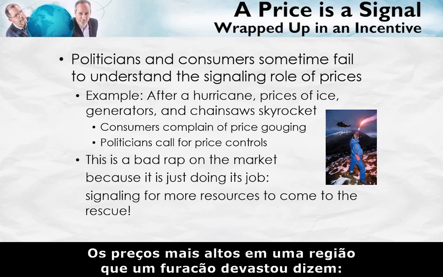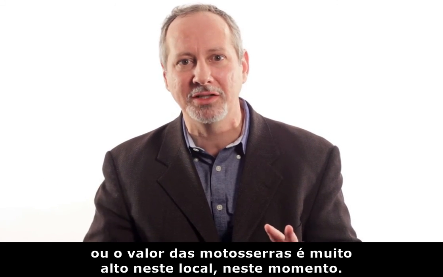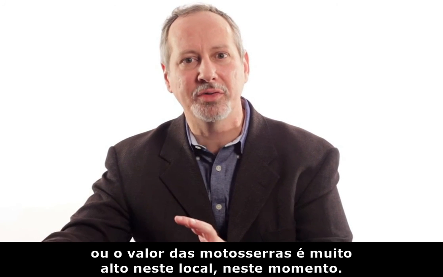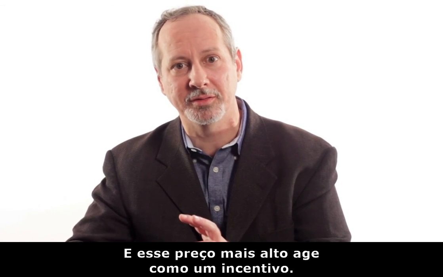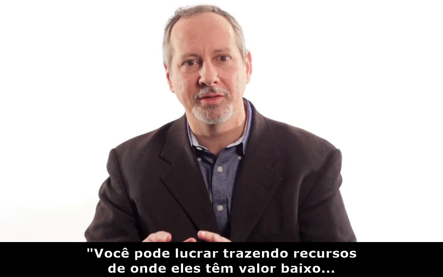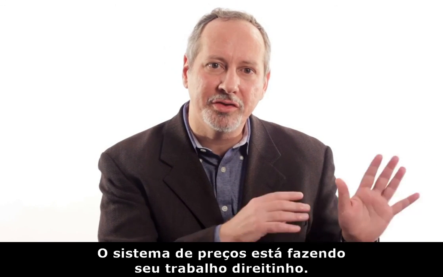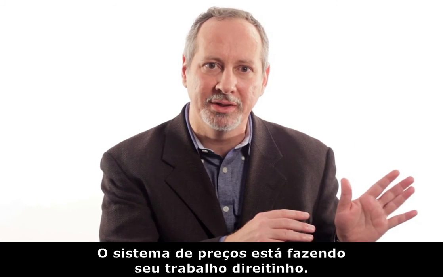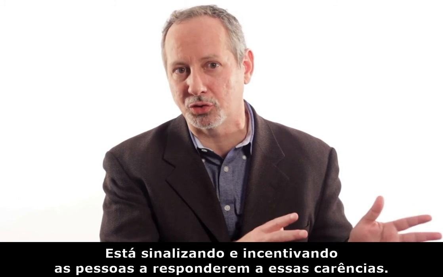The higher prices in a hurricane-devastated region say, bring resources here. The high price is a signal saying that the value of ice, the value of generators, the value of chainsaws is really high in this location, at this time. And that higher price is acting as an incentive. It's telling entrepreneurs, you can profit by bringing resources from where they have low value to where they have high value. The price system is doing exactly its right job. It's signaling and incentivizing people to respond to these shortages.